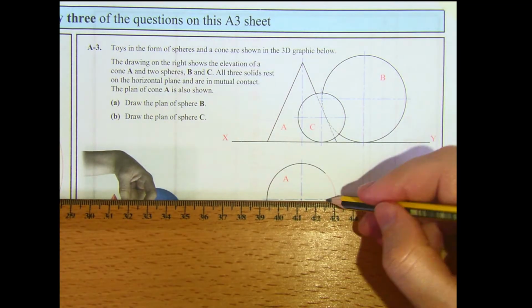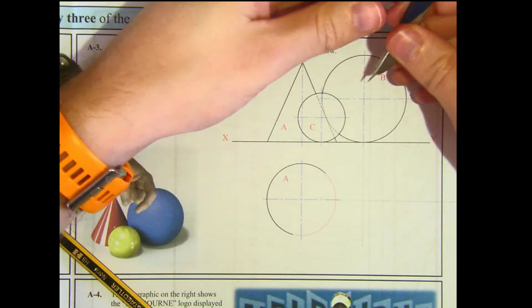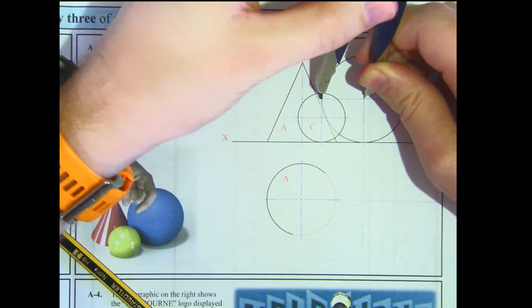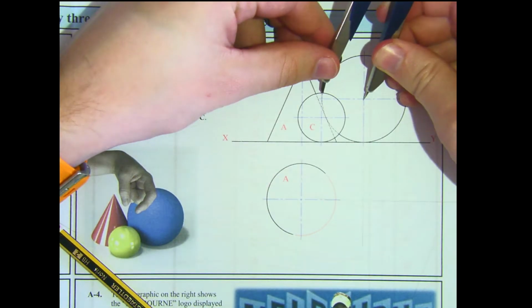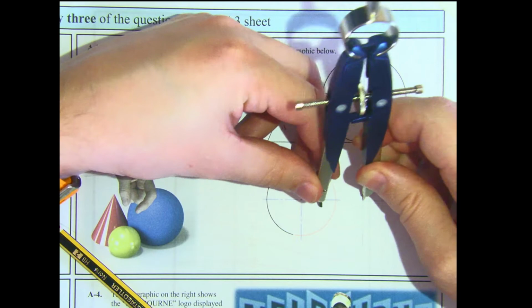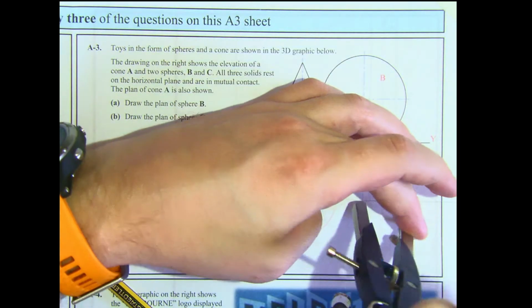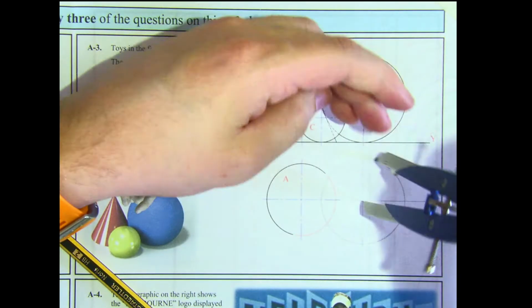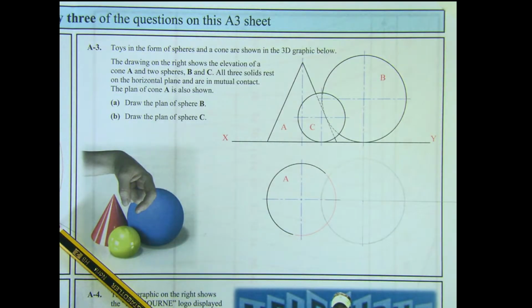So if I take a horizontal line from the center of A, the center of B is on the line along there. So that's the measure. I'm just measuring the radius of B here now, and I'm going to swing and draw this sphere in plan. We'll just draw that lightly first. So that's sphere B.